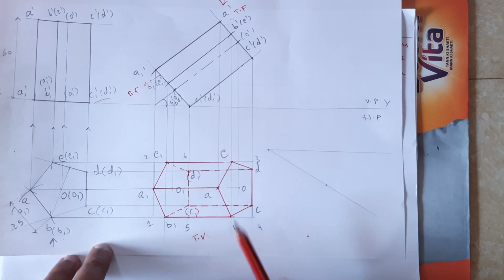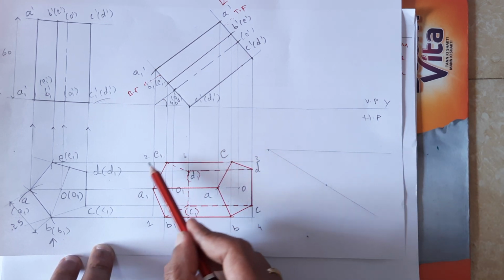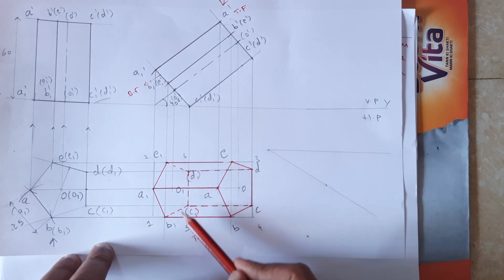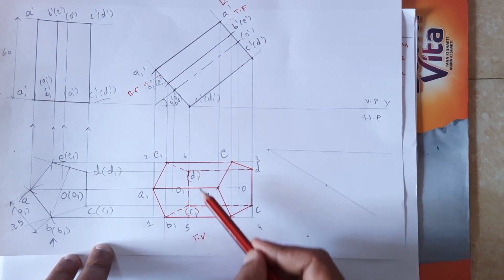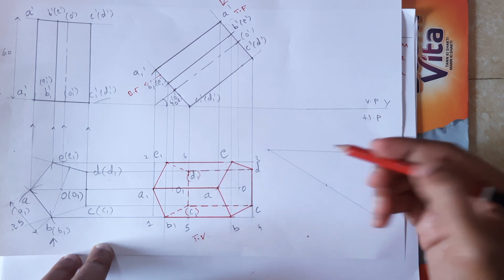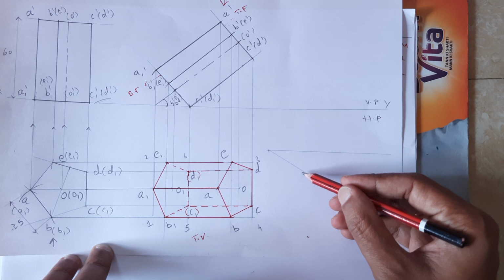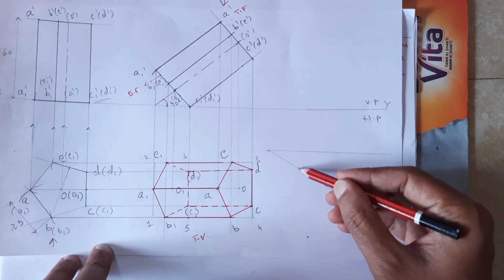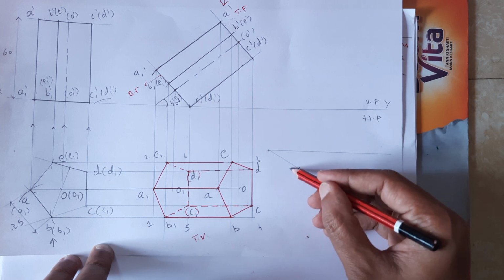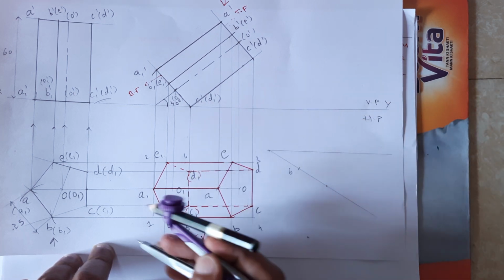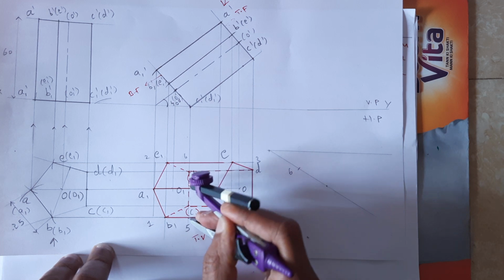Why? Because first I am going to construct the box. This 5 and 6 reference points is in the same line as C1 D1. So therefore first I am going to consider the box. I'm going to consider 6 here. So this is 6. I'm going to consider. Take the measurement from 5 to 6 or 6 to 5.